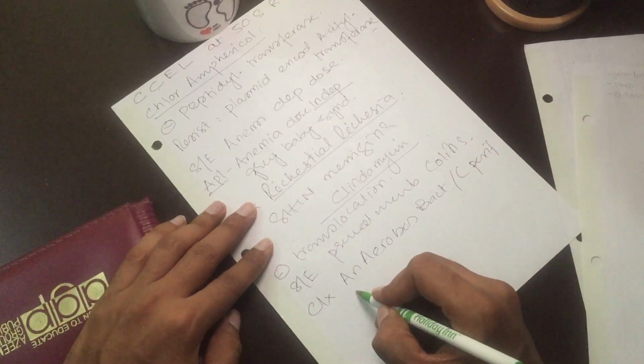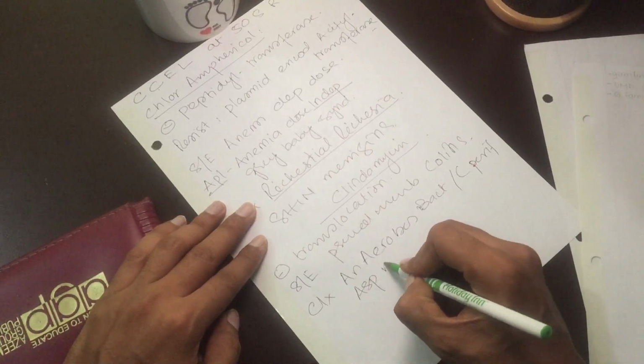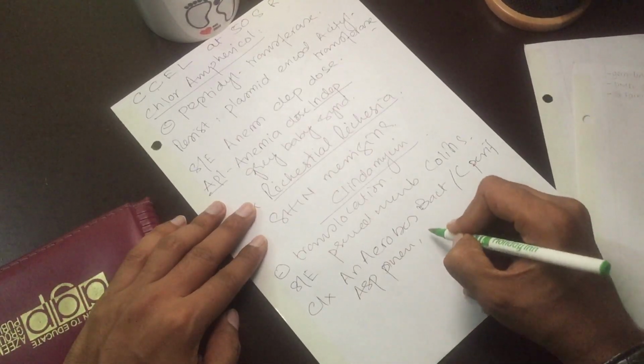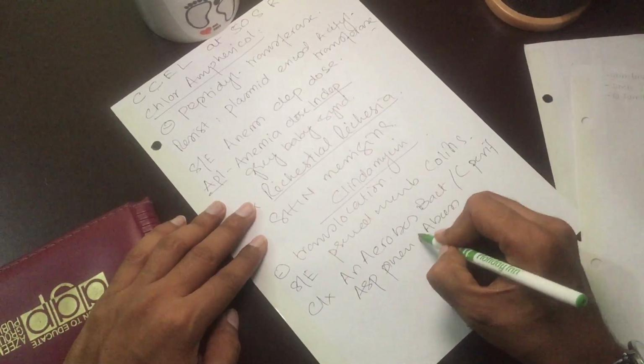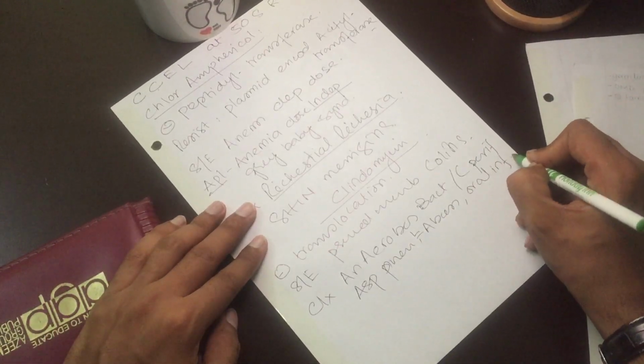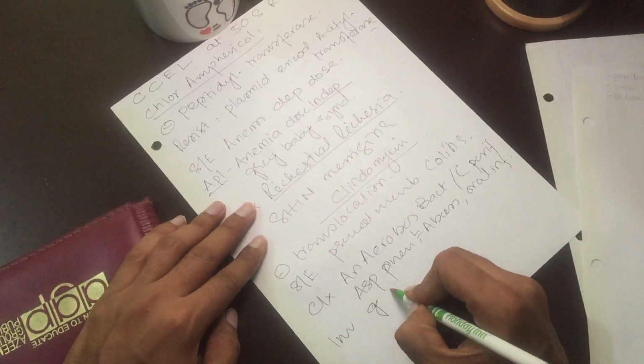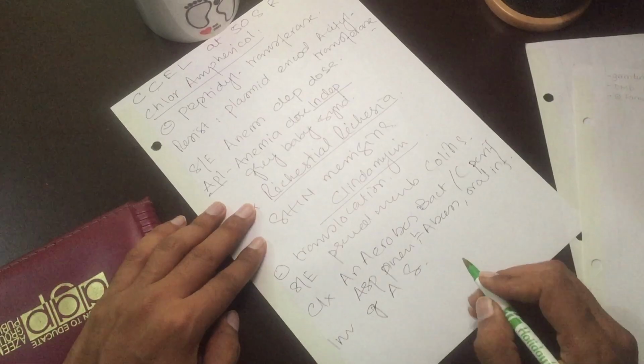These anaerobes can cause aspiration pneumonia, lung abscess, and oral infections, and we can also use it in invasive group A streptococcal infection.